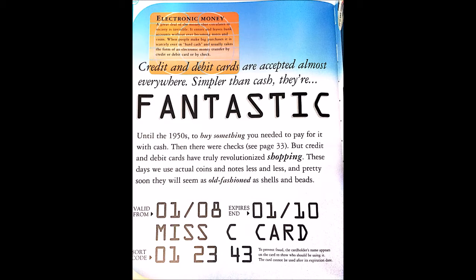So, do you see how I paused right there? That's when you would say the word invisible. So let's go ahead and try it again. A great deal of the money that circulates in society is... Okay, so that's what we're going to do as we share read together for the year. Okay, I'm going to go back to the top and start all over again and keep up with me.